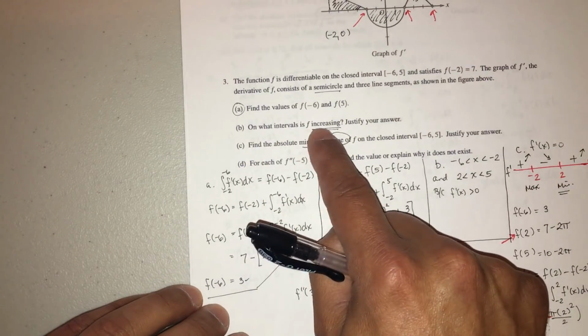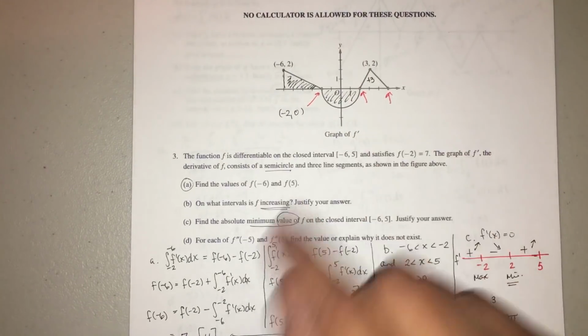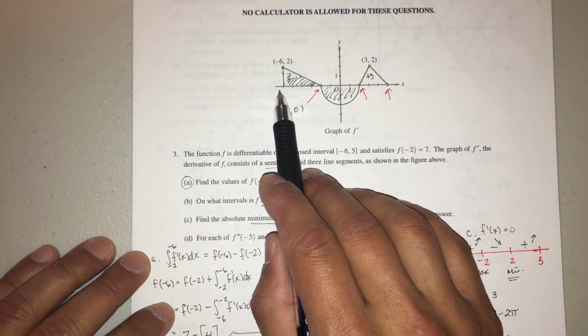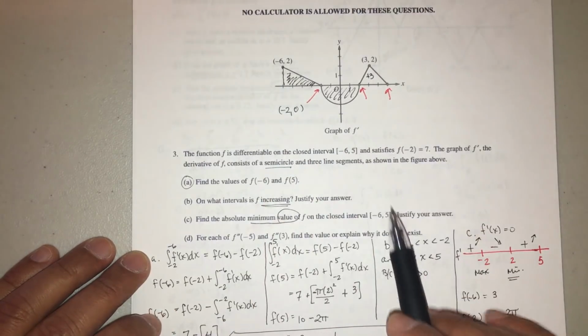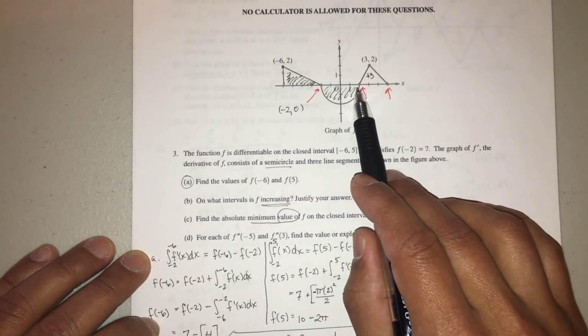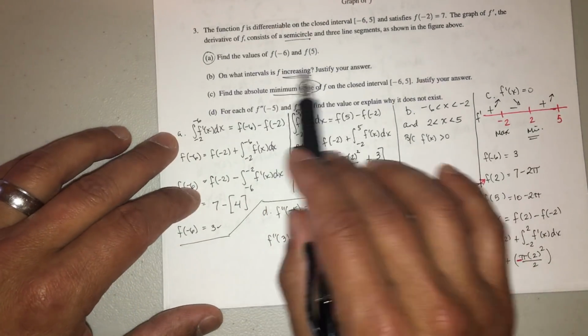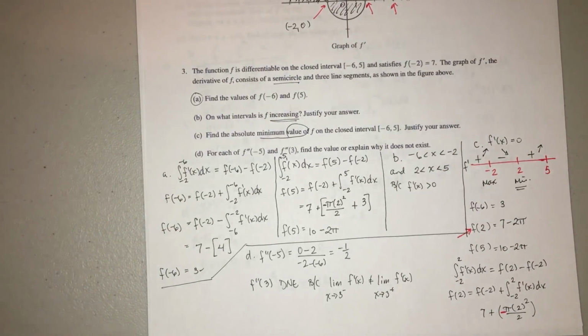Okay, on what intervals is f increasing? I got to look at the graph, and I got to know, okay, these are my slopes that are positive, so it's increasing from -6 to, what is that, -2? And then from 2 to 5, okay? And then what do I do when they ask me for a minimum value?